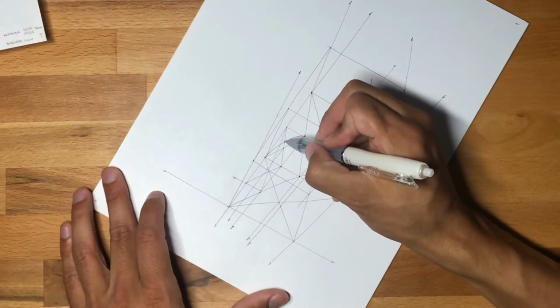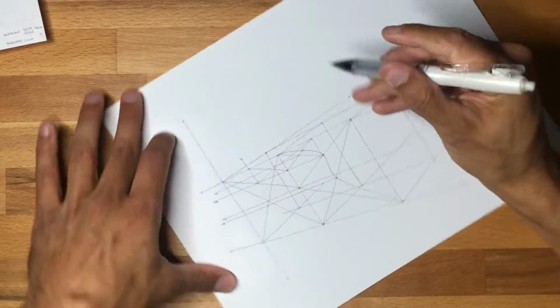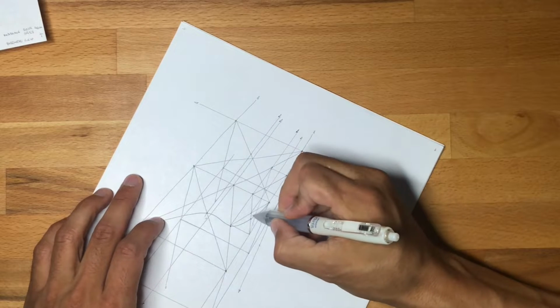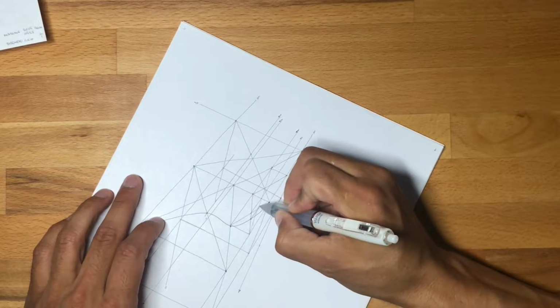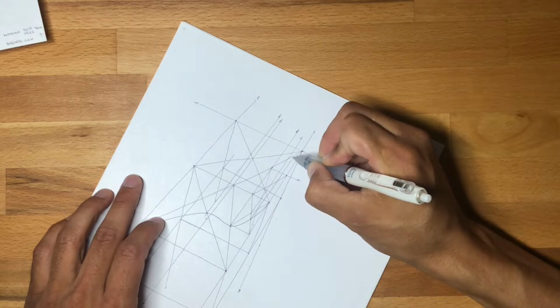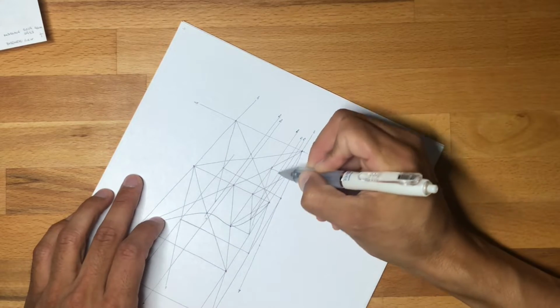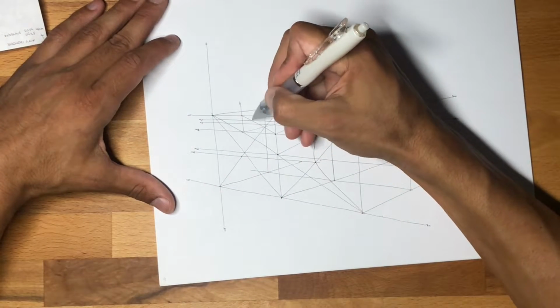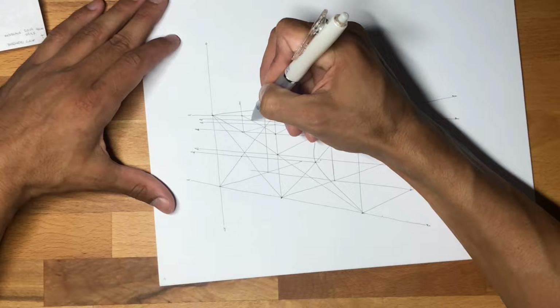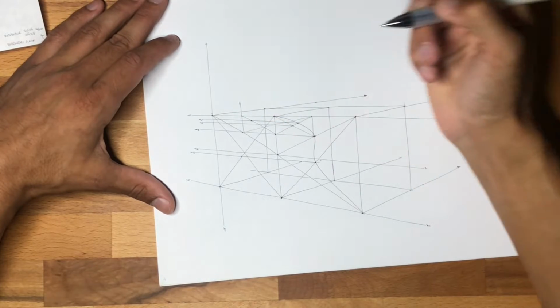And now I can pull a line perspective over, and where it crosses that line, that is where this curve is. So this line right here, this line right here, this point right here.